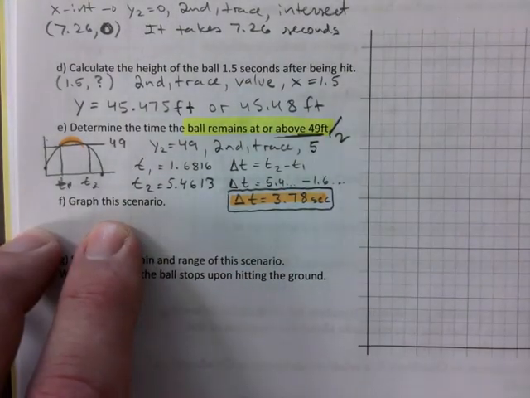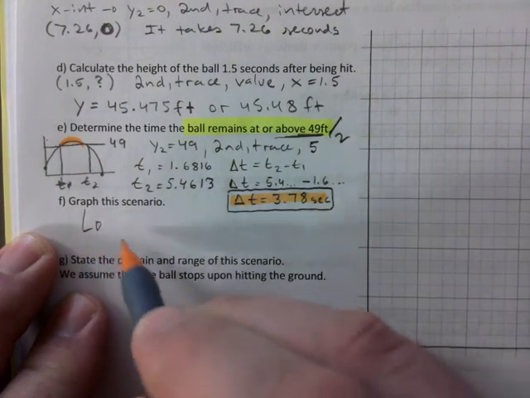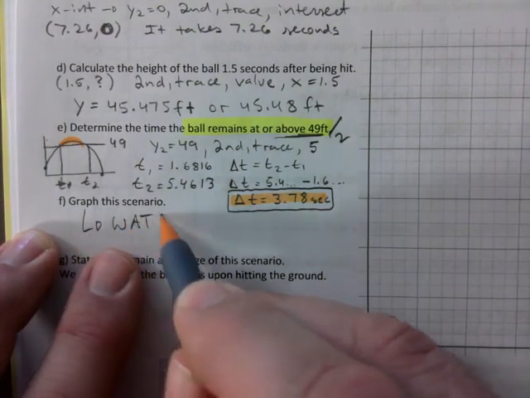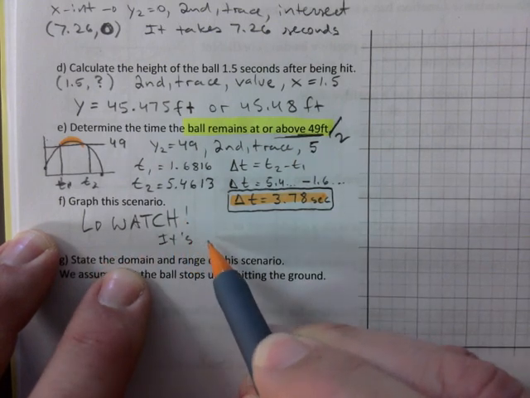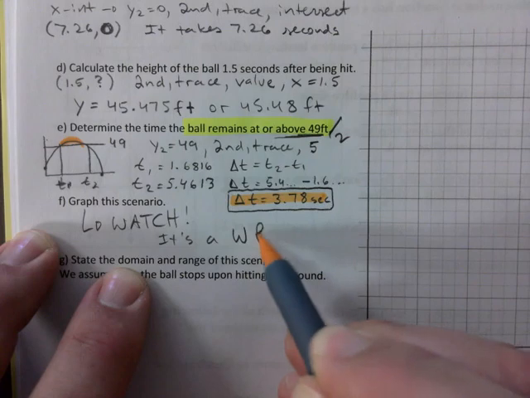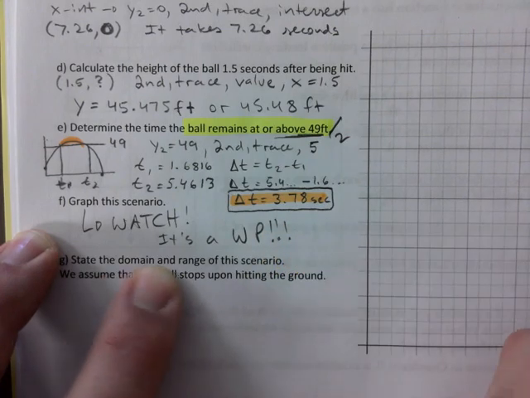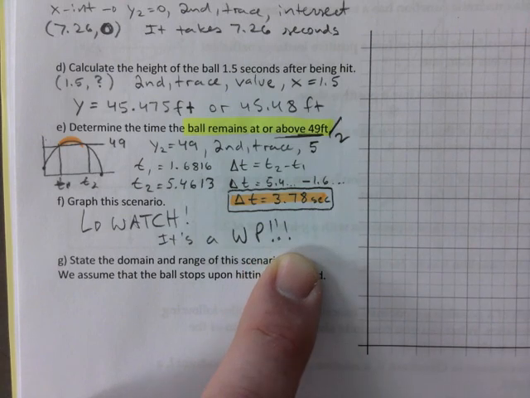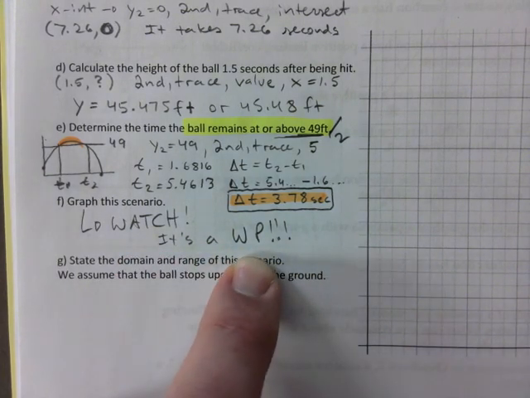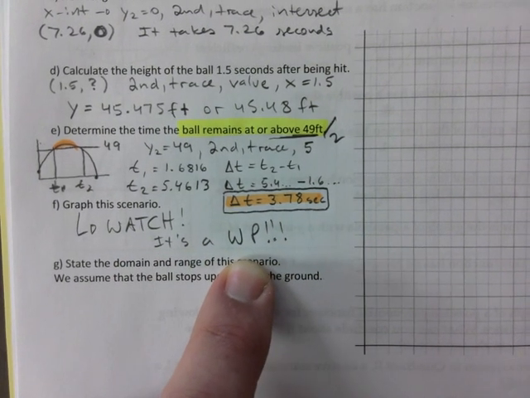Let's graph this now. So here, it's a word problem. Okay, watch. It is a word problem. Quadrant one, I'm not going to say quadrant one because we will consider cases where you do go underground. So I'll just say watch, it's a word problem. That's all I'll say here. So now I'm going to the graph.